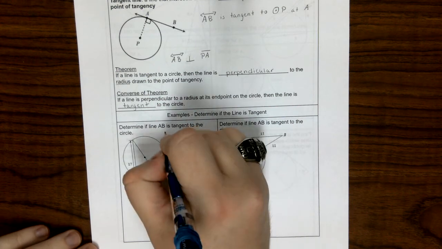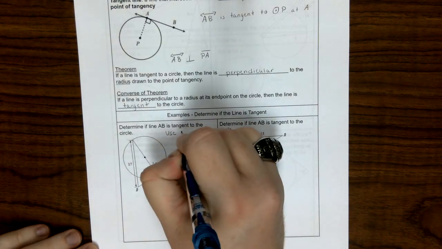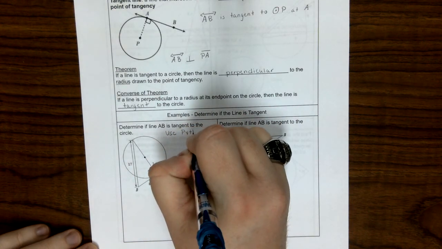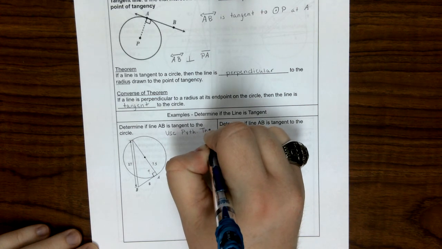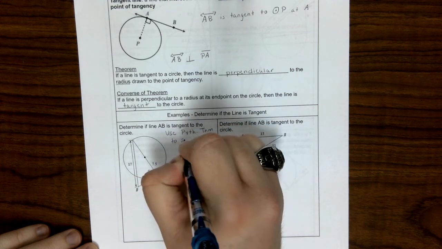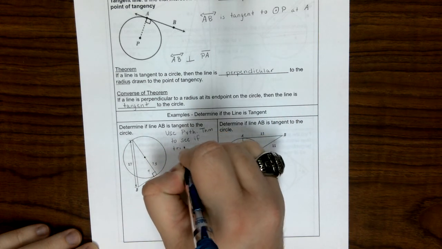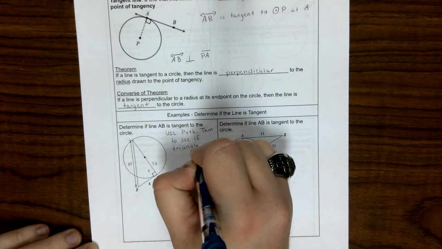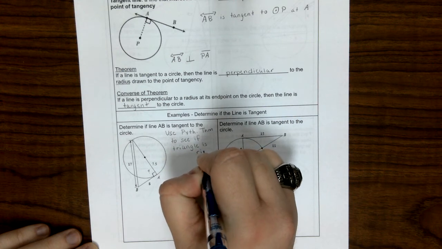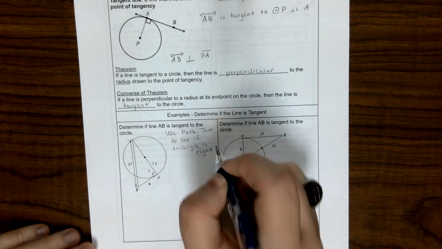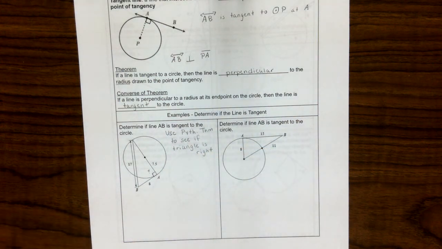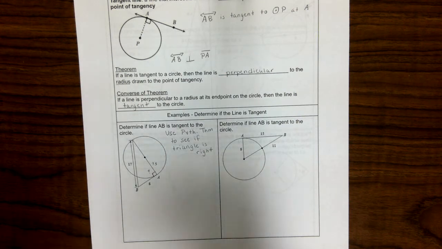Okay? So we're going to use the Pythagorean theorem to see if the triangle is right. So if we end up with a right triangle, then we know it's tangent. If we don't get a right triangle, then it's not tangent. Okay, that's what we're going to look at.